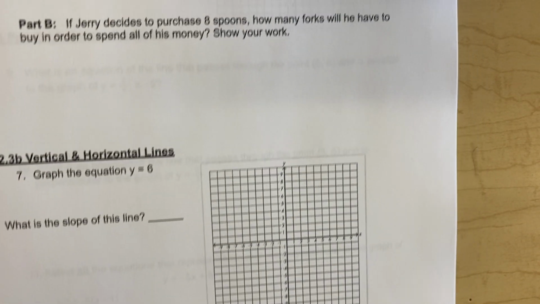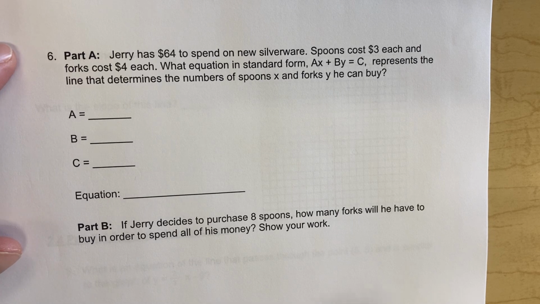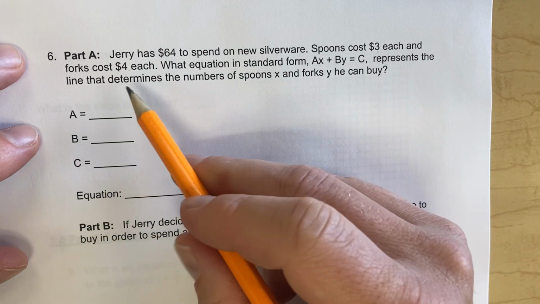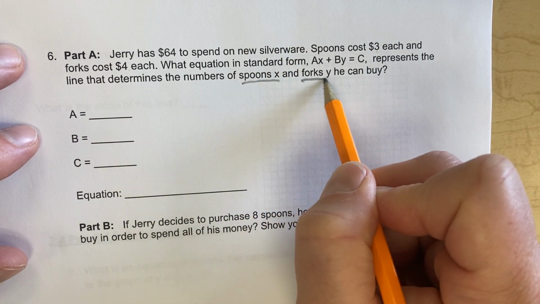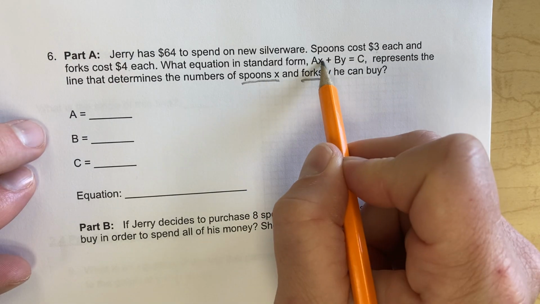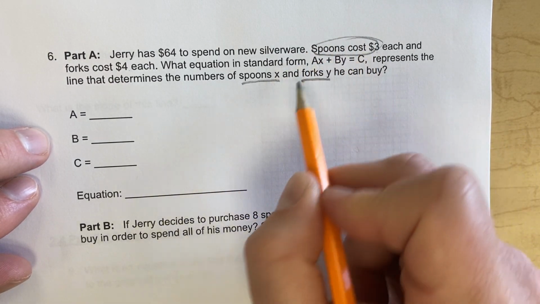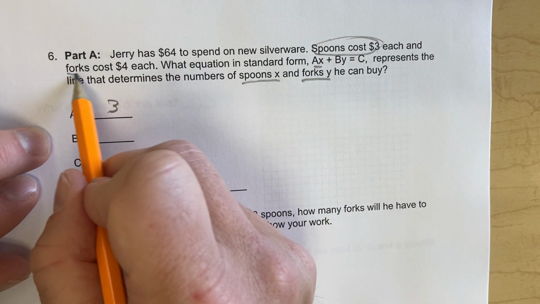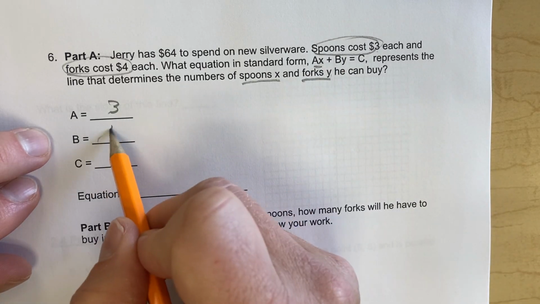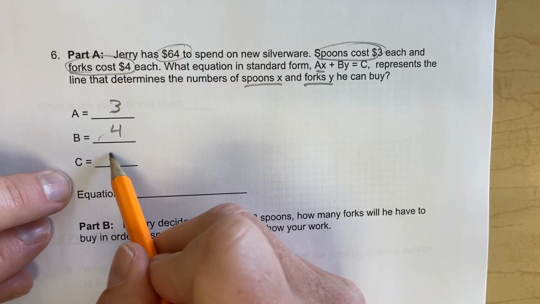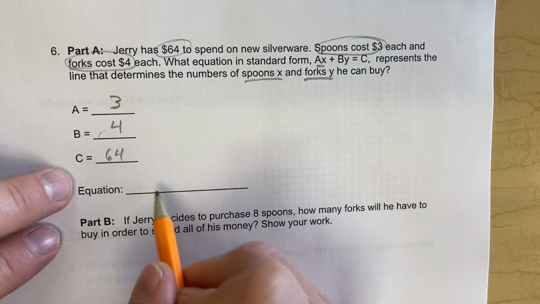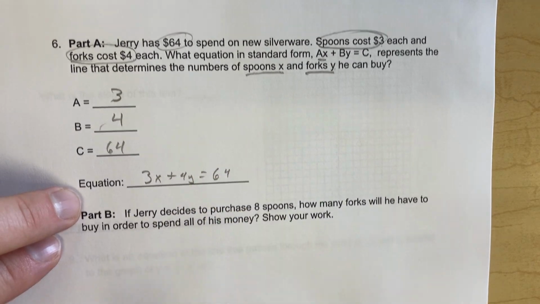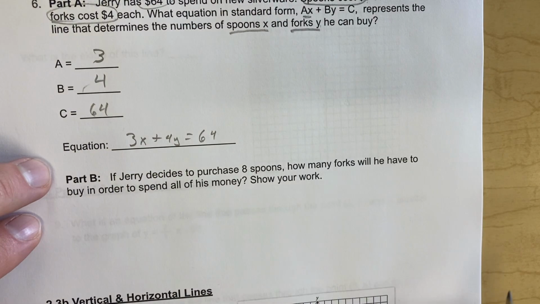Not too bad. All right, Jerry has $64 to spend on new silverware. Spoons cost 3, forks cost 4. Can we make an equation to represent for spoons x and forks y? All right, so spoons are the x. So the cost of a spoon is going to be the a value, because that's what goes with the x. And the cost for a fork, we'll go with the y, because that's the y value. And the total he has will go here, okay? So our equation will be 3x plus 4y equals 64. So we're just pulling those costs off of there and putting them in.